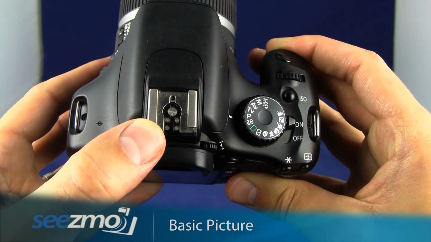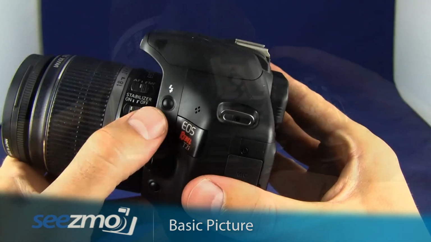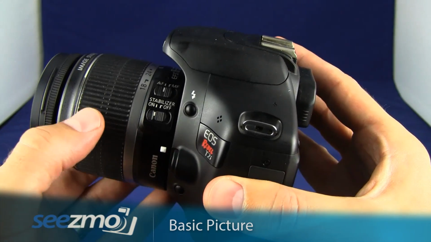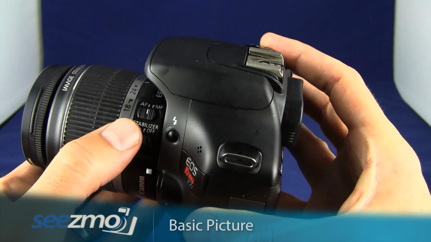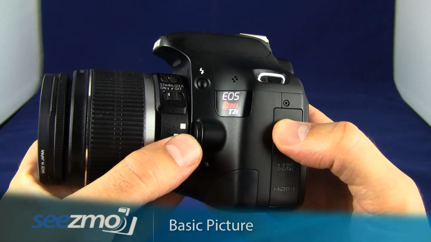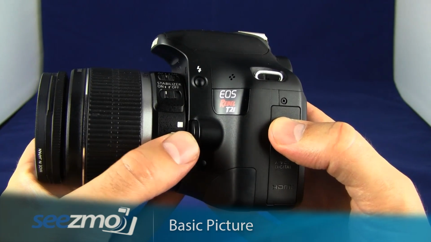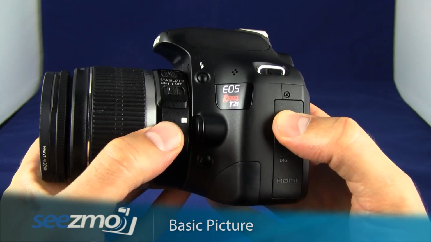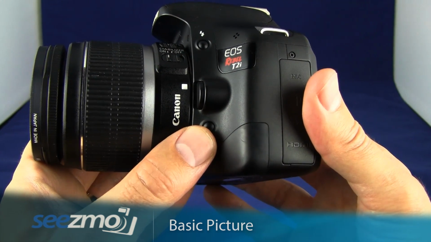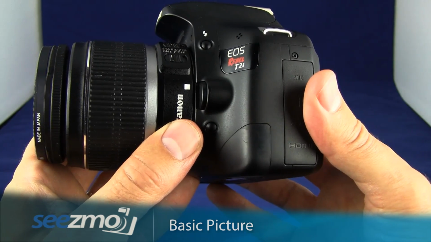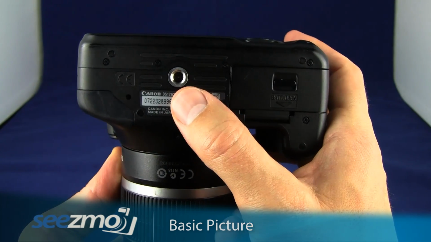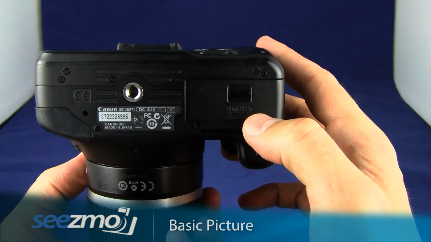Here you have the flash mount for a larger external flash, and here you have the flash button to pop the existing flash. On the lens mounted to the camera, you'll find the switch to go between the autofocus and manual focus modes. This button here is the lens release. You just want to press this in and twist the lens to release it. And this button right here is the depth of field preview. If you press and hold this button, the camera's aperture will close down so you can preview the depth of field. On the bottom of the camera, you have your tripod mount and the battery door.